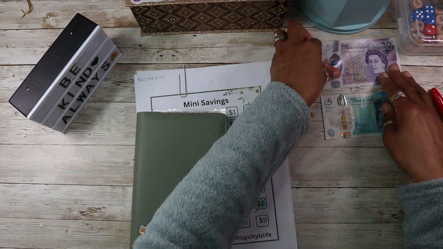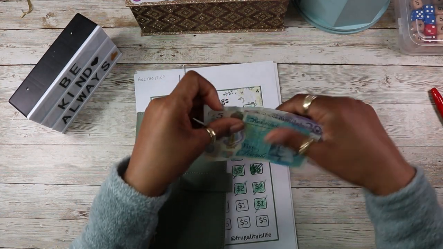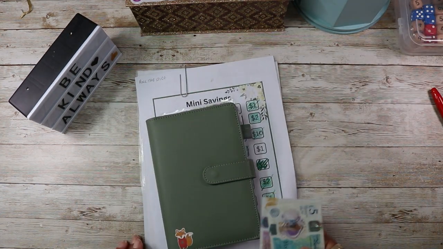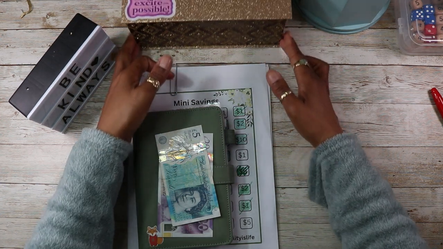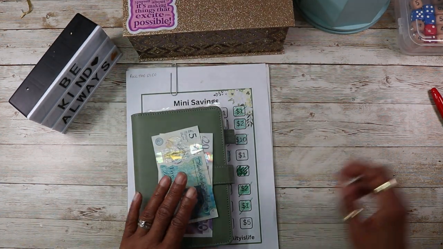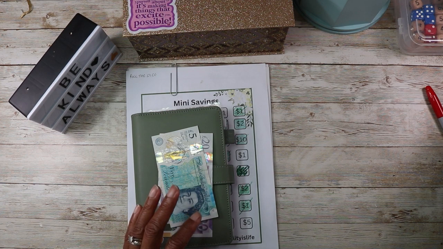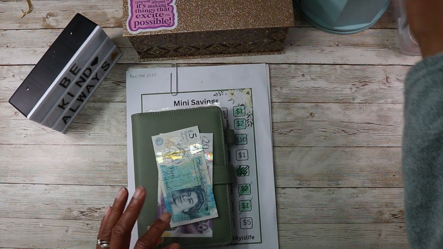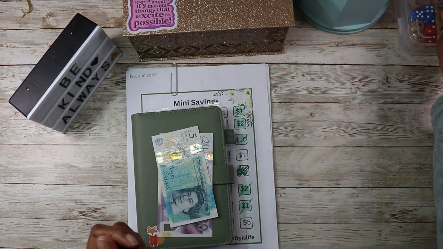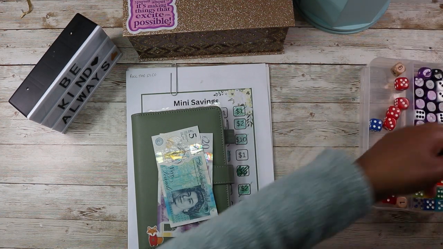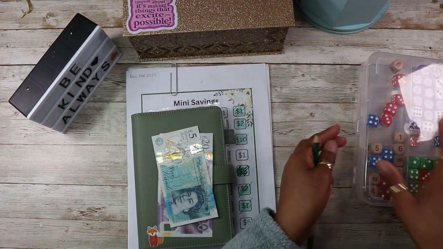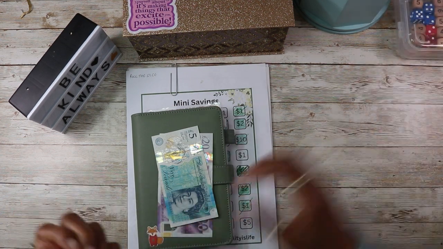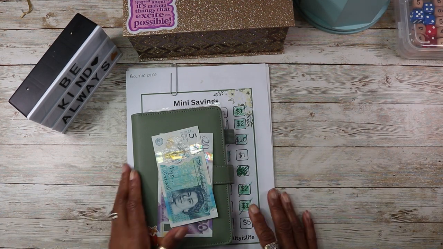We've got £25 for rollover, and I'm glad to have that. I may put that towards my savings challenges or for sinking funds next time around. That's that. I'm done with this week.